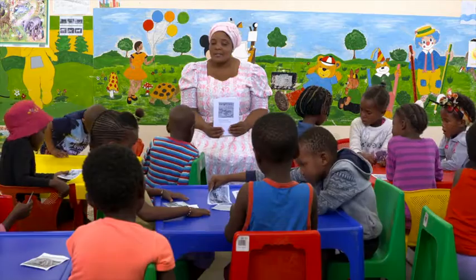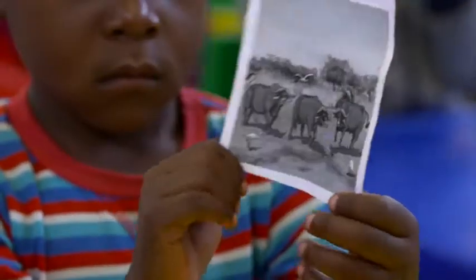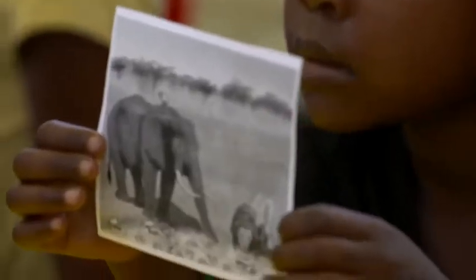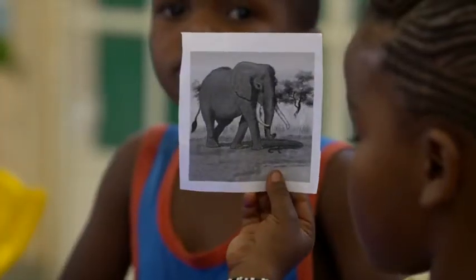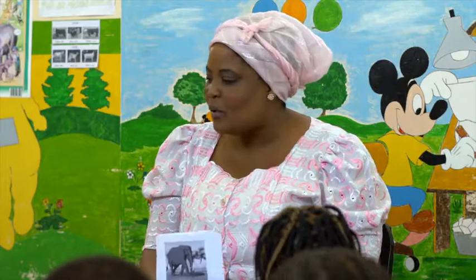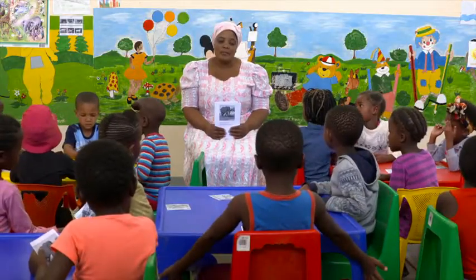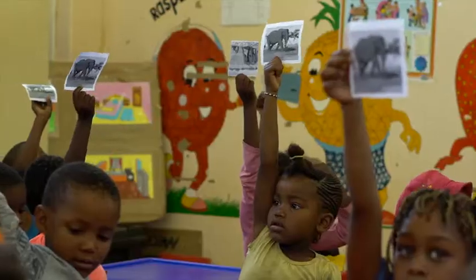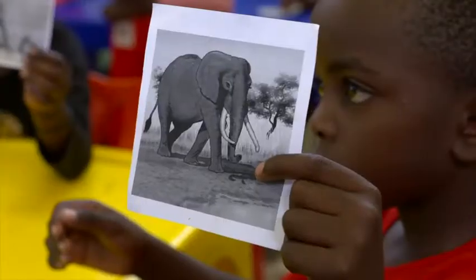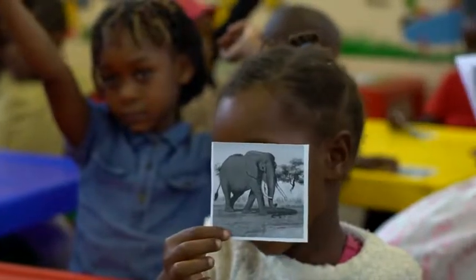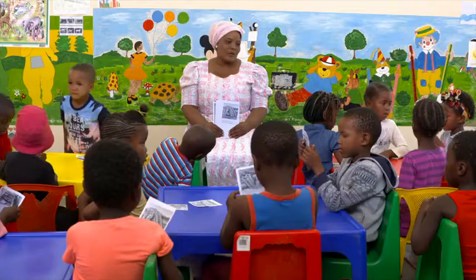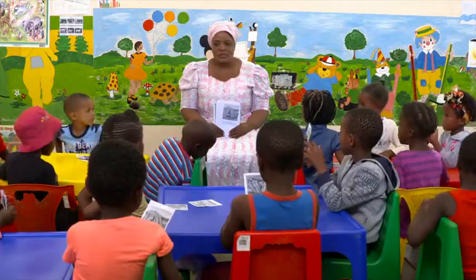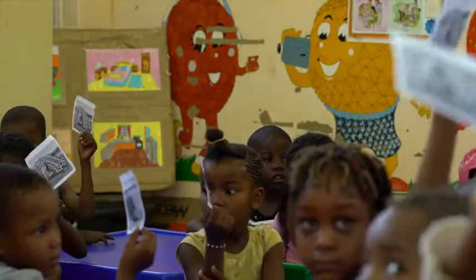We have seven zebras. She gives the pictures to the children for them to see up close and hold in their hands. Margriet holds up a picture of one animal at a time and asks the children to match her picture by holding up a picture of the same animal. Look on my book and look on your pictures. If you have a giraffe, pick it up high and then we'll see to have a giraffe.